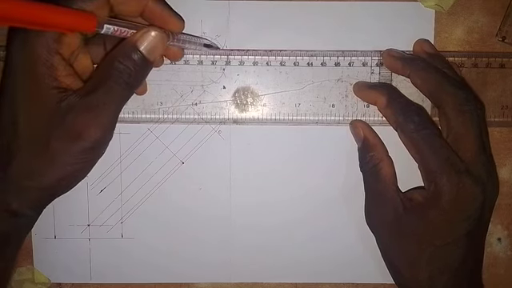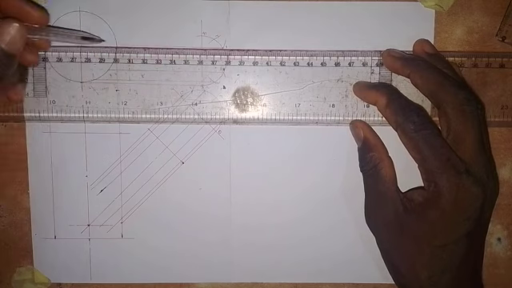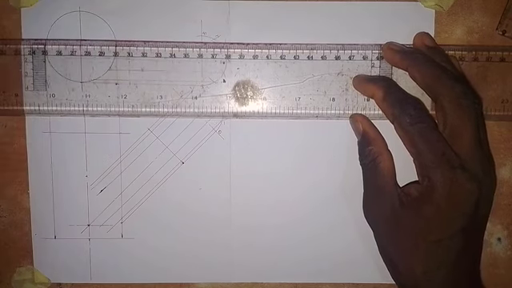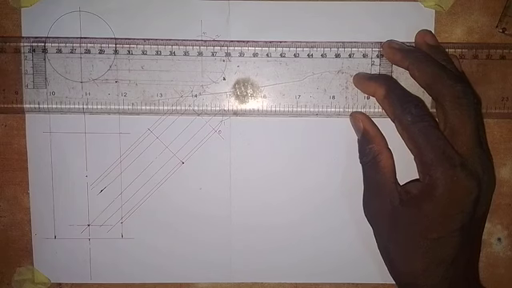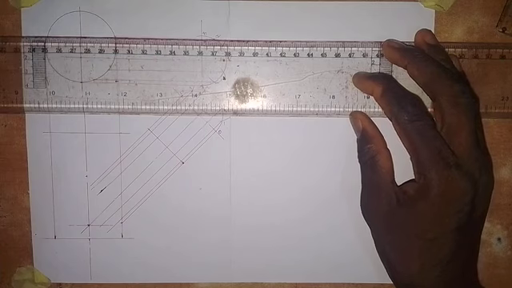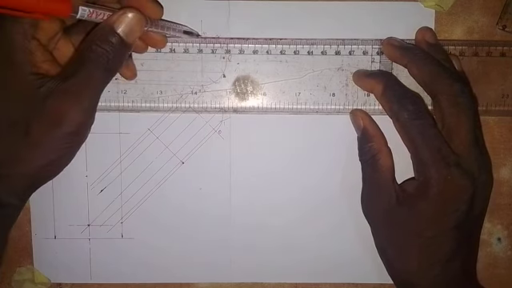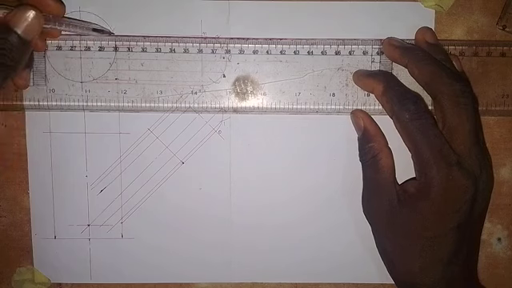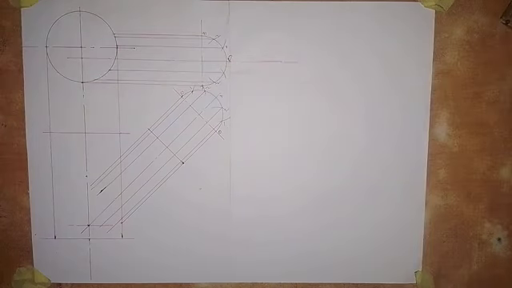Okay, so we draw a horizontal line touching the circle, then to point 2, we draw a horizontal line touching the circle, and then from point 3, we draw a horizontal line touching the circle. Alright, so we have this now.